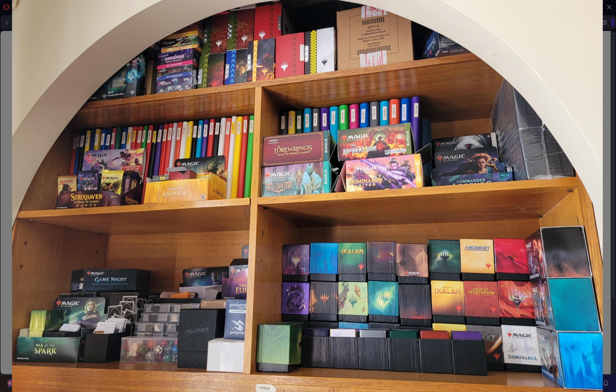So the third thing is, I'd use TCG Player just to make lists of all my collections, and you can see like all these binders. Each one of those is for a different set in Magic the Gathering. Still got plenty that don't have binders. They're all in these boxes.